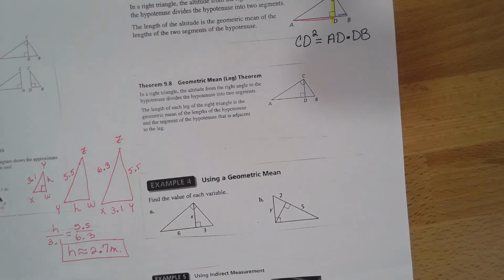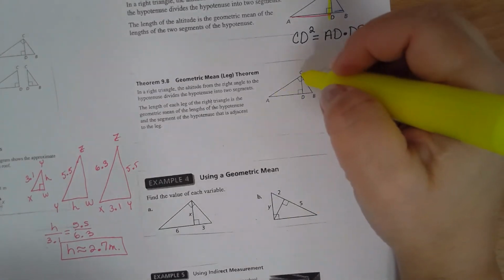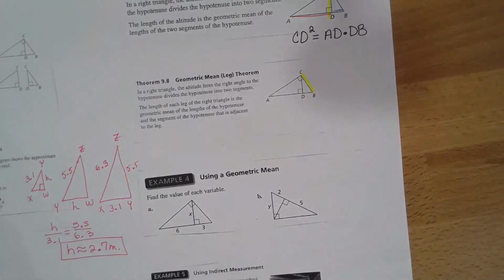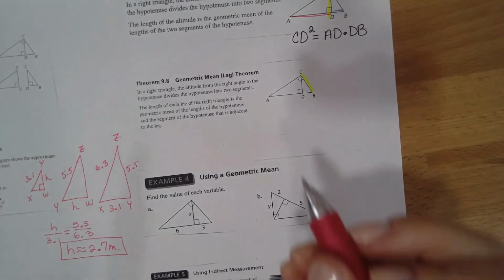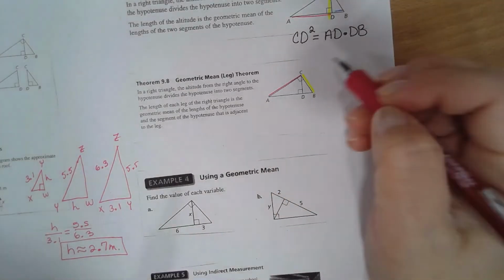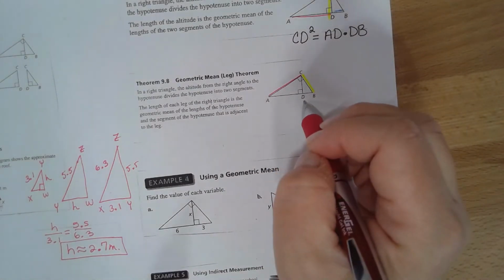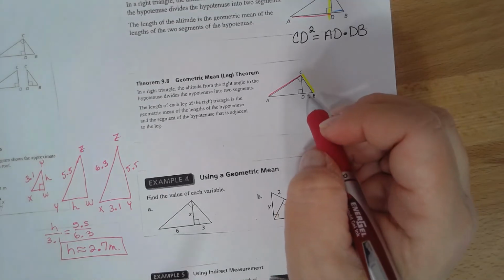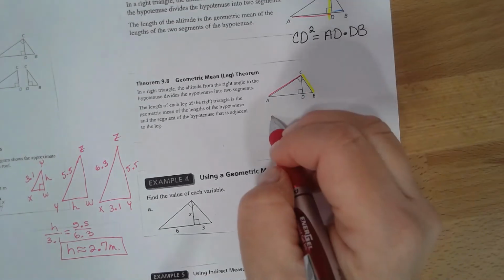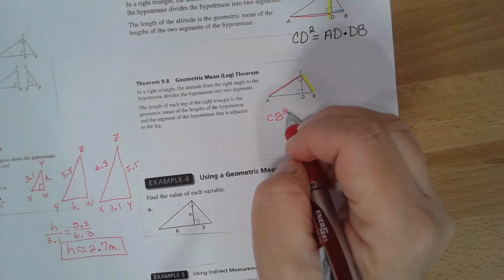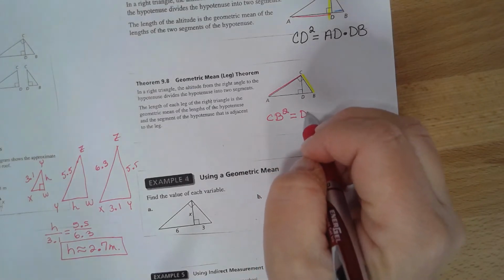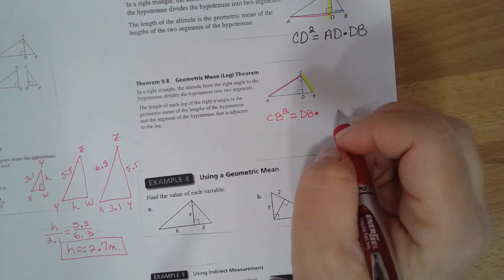Okay, so we're still using our altitude that divides it up, but now we're going to talk about our legs. So we're going to focus on CB and AC, okay? This altitude is still going to divide up our hypotenuse. But the leg theorem is saying that CB squared is equal to DB times AB.